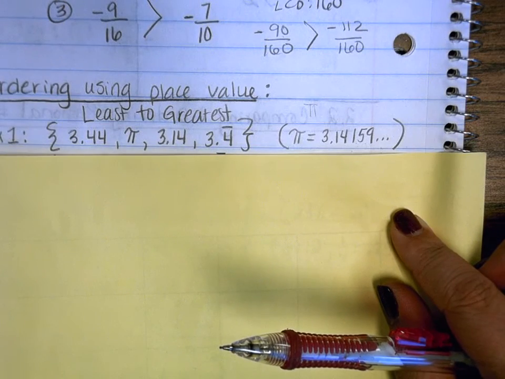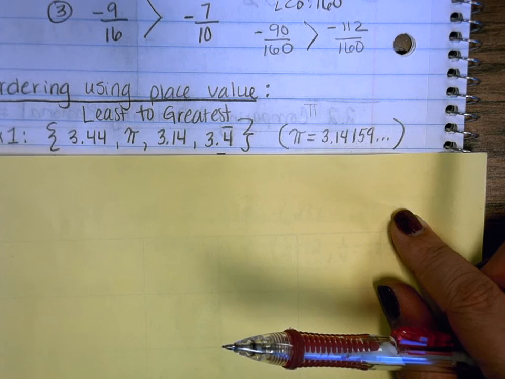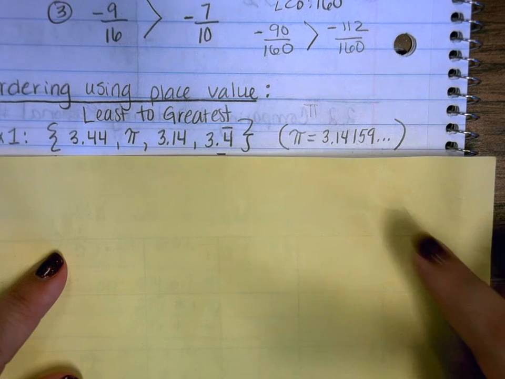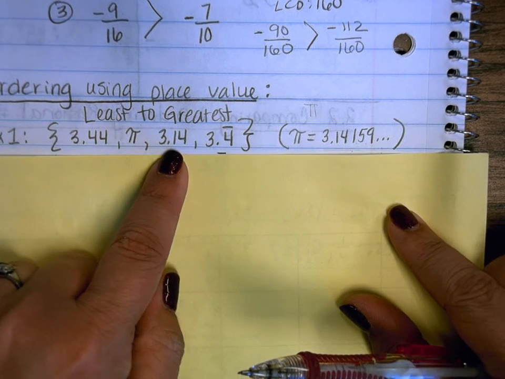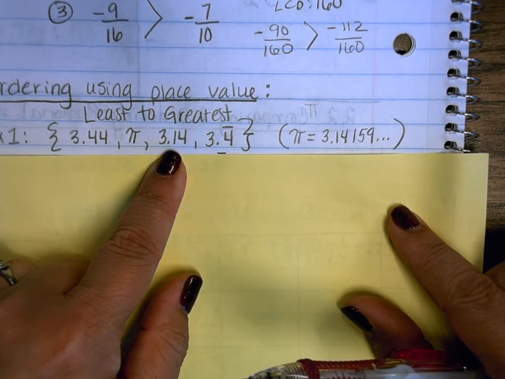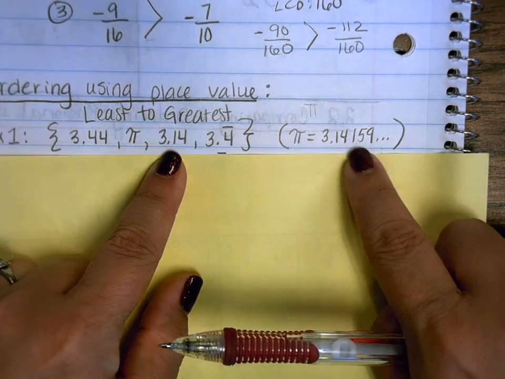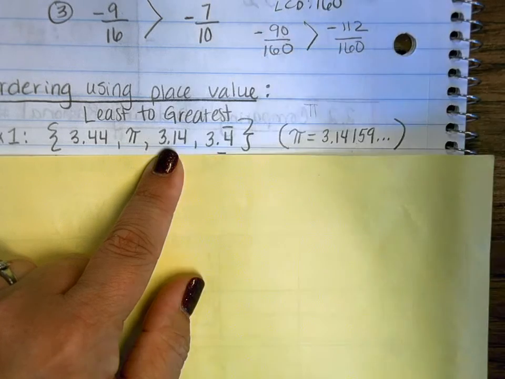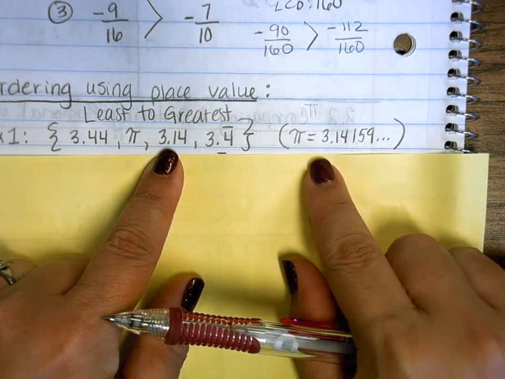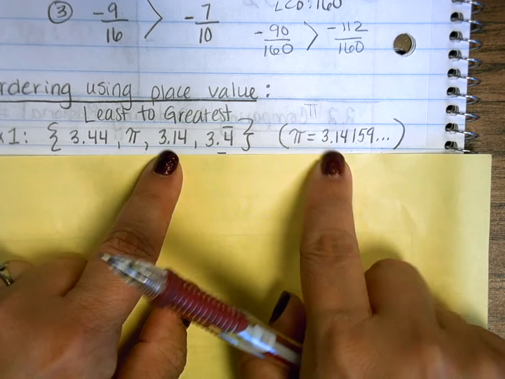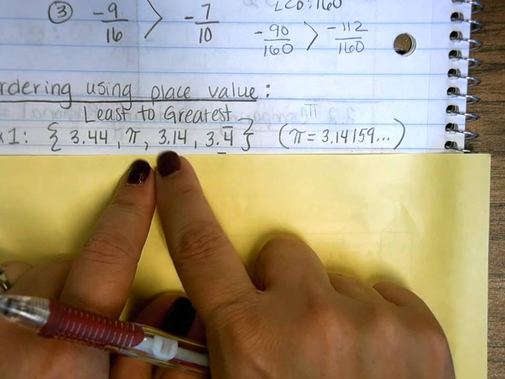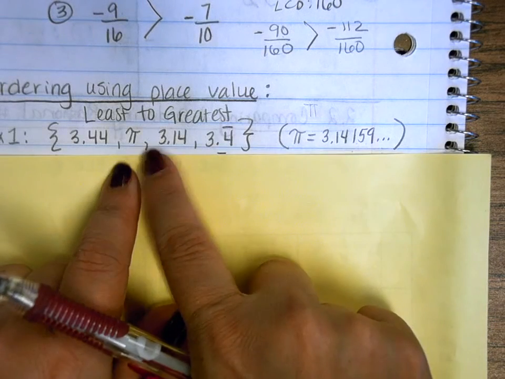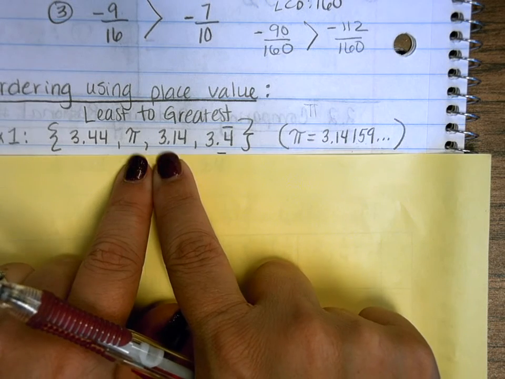Alright, so we have to put these in order from least to greatest. Raise your hand if you can tell me the lowest number. The lowest number, yes. 3.14. This one right here. Everyone agree? Yeah, because if you look at pi, it keeps going and that one stops. Okay, then what's the next number? Someone different. Yes, Anthony. 3.4. After this one? No. After this one? Someone want to help him out? It's pi. Good.